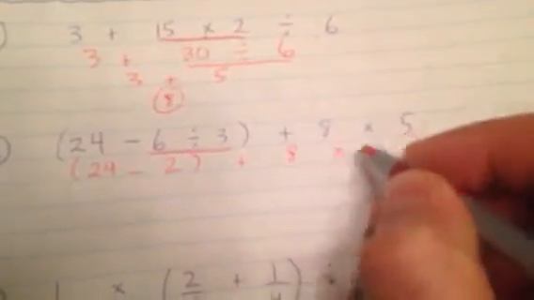As much as it looks like a lot of work, 6 divided by 3 is 2. Then I'll just recopy plus 8 times 5. Okay, what do I do next? Multiply, add, take away, brackets first, right? So I've got to do this first. 24 take away 2, that's 22.